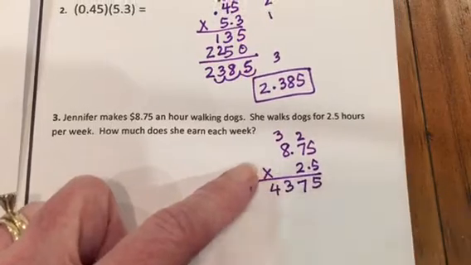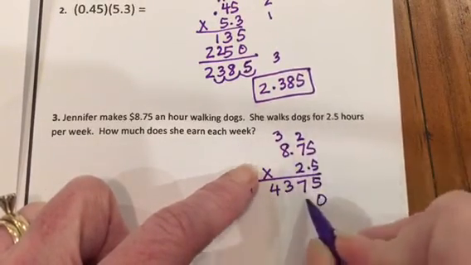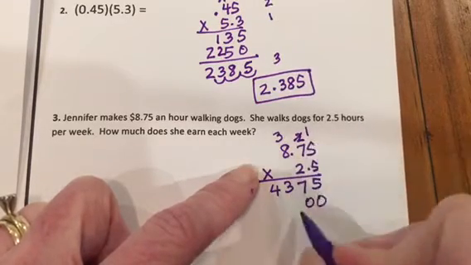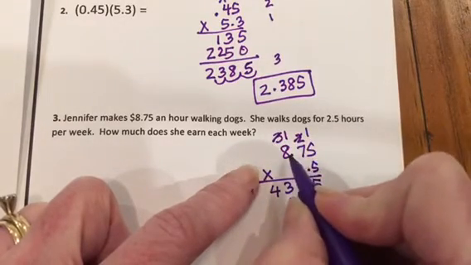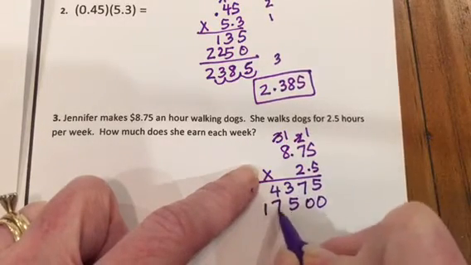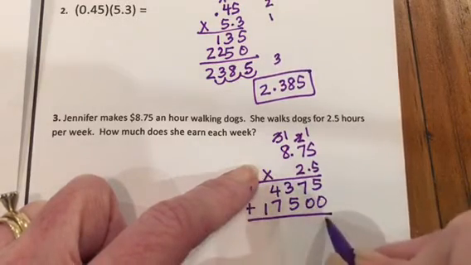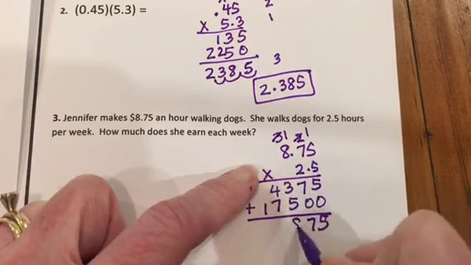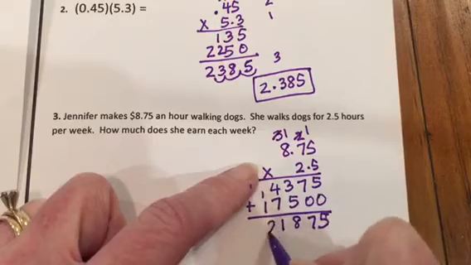And then I'm going to start with the 0. 2 times 5 is 10. I'm going to carry the 1. 2 times 7 is 14 plus 1 is 15. Carry a 1. 2 times 8 is 16 plus 1 is 17. All right, I'm going to add these up. 5 plus 0 is 5. 7 plus 0 is 7. 3 plus 5 is 8. 4 plus 7 is 11. Carry your 1. 1 plus 1 is 2.